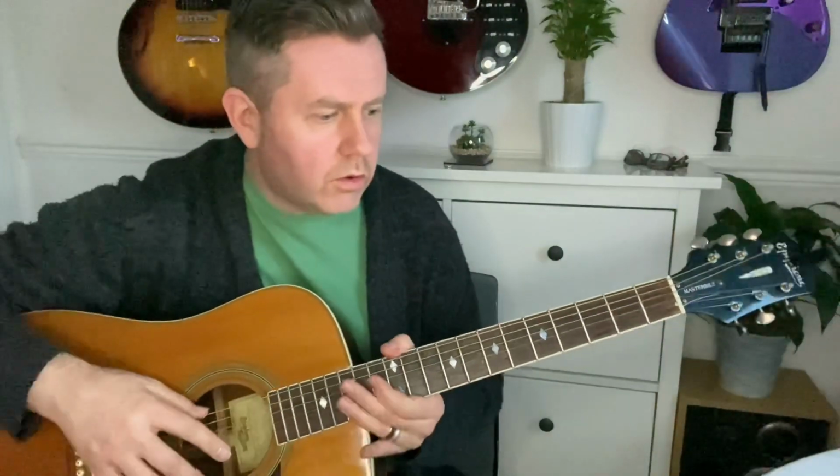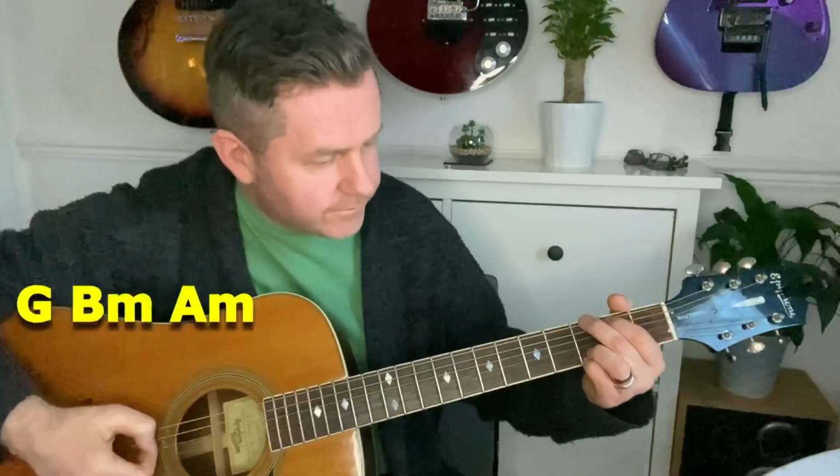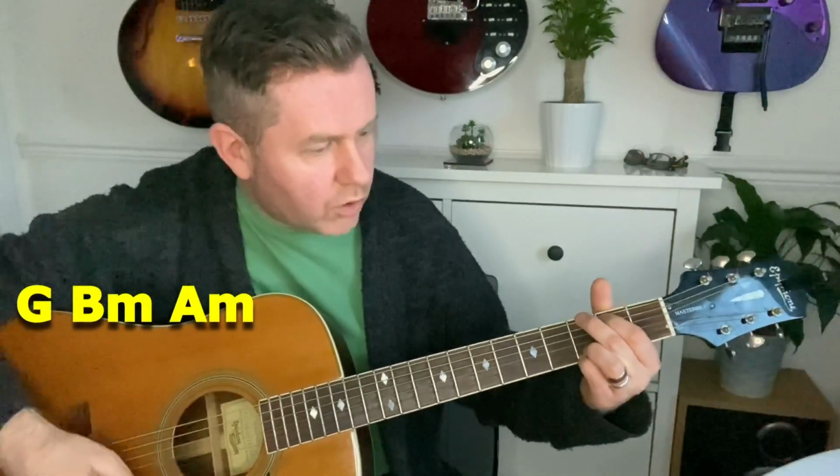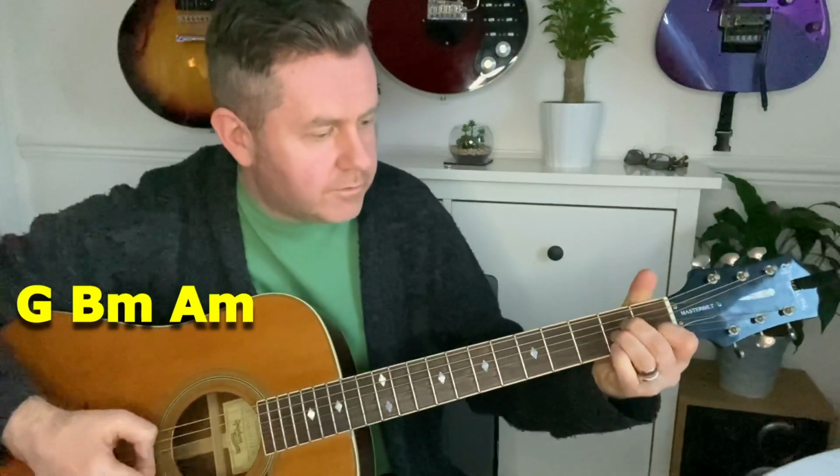So if we were going to go about changing things up to make your chord progressions more interesting, so you don't necessarily have to use this lesson to just sound like Oasis. It could be to make a chord progression sound more interesting. So if we took the key of G again, we'll move to B minor, to A minor.